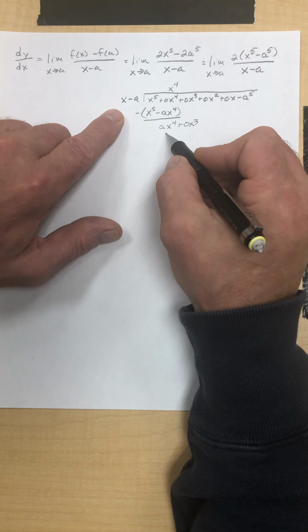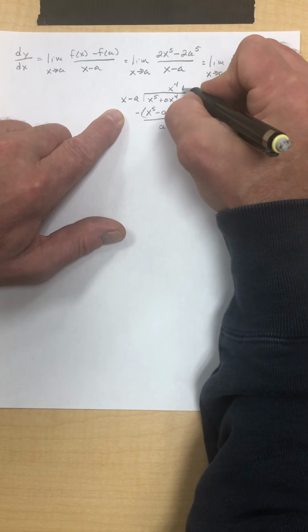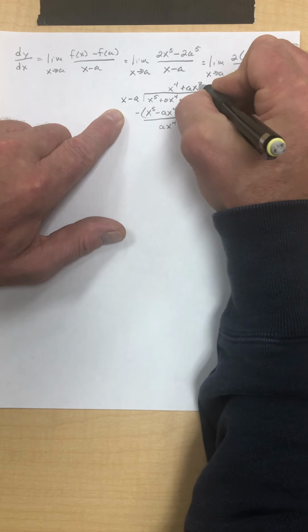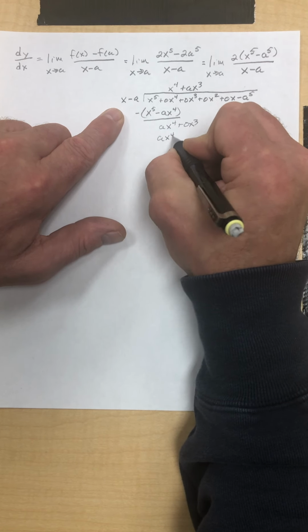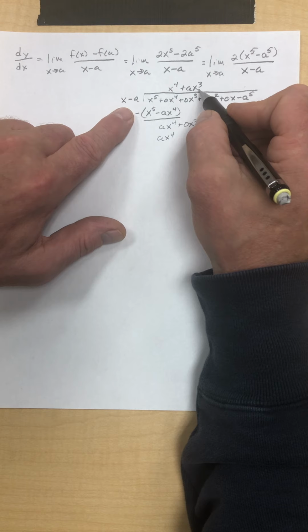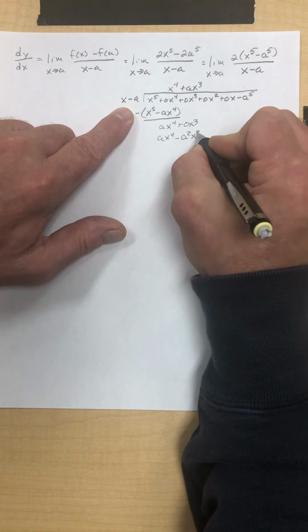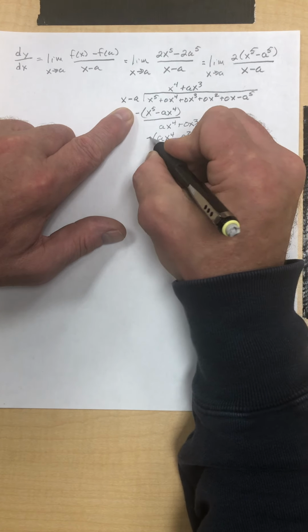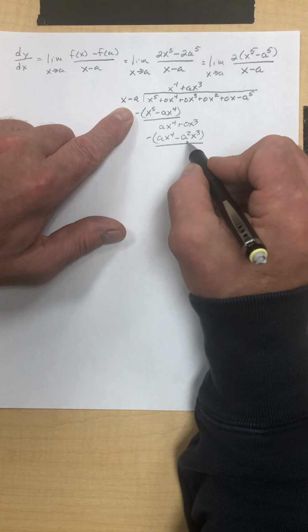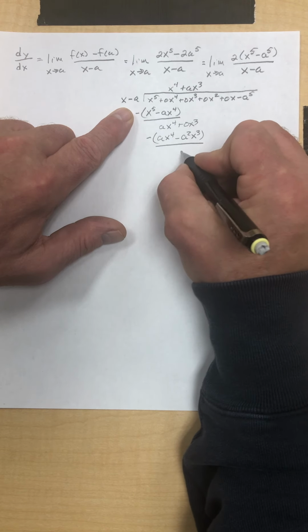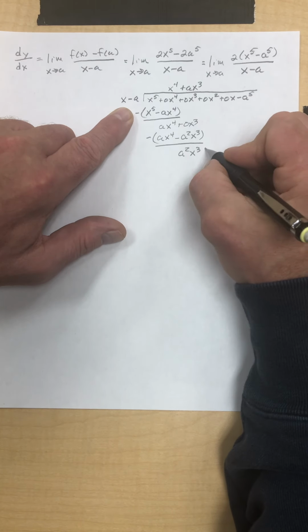Ax to the 4th divided by x will be ax cubed. Okay, so ax cubed times x is ax to the 4th. ax cubed times negative a will give me negative a squared x cubed, and then I subtract. Okay, so obviously these go away. 0 minus a negative a squared x cubed would give me positive a squared x cubed. Bring down my 0x squared.